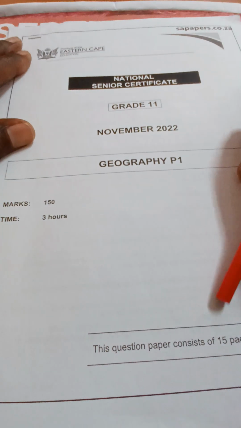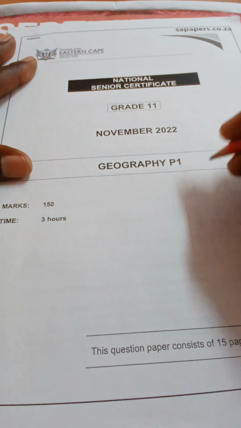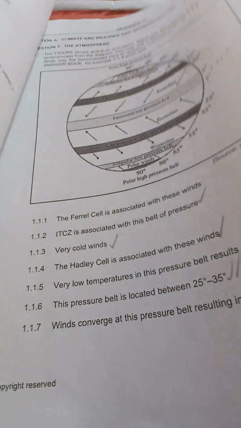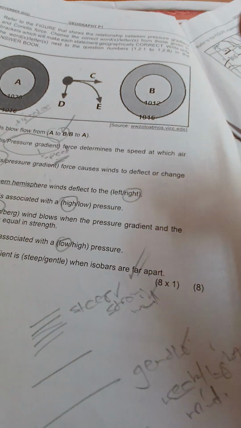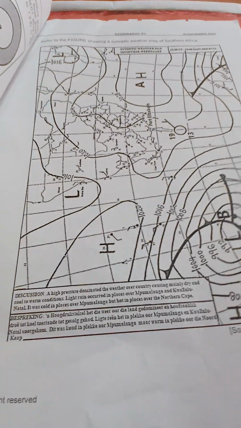So boys and girls, I have gone through the Eastern Cape Grade 11, November 2022 Geography Paper 1. I have done the first part, which is atmosphere and weather, where I looked at global air circulation, and that is part of your 1.1. I also looked at the pressure gradient and the Coriolis force, which is the main concept in your 1.2. Synoptic weather map is the main concept as far as your 1.3 is concerned. Then 1.4 was an emphasis on foehn winds.